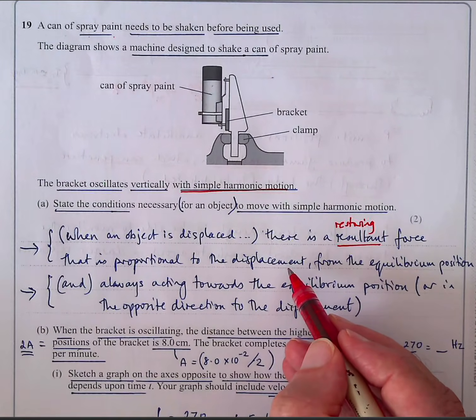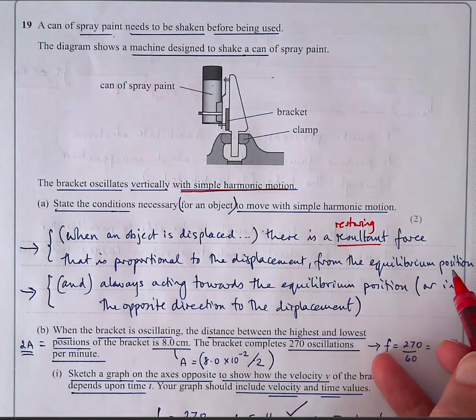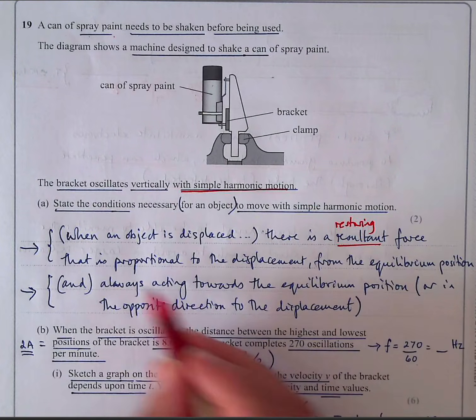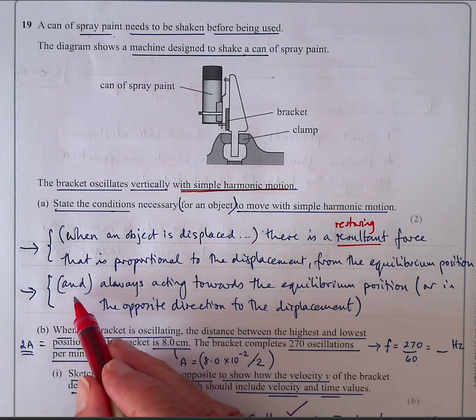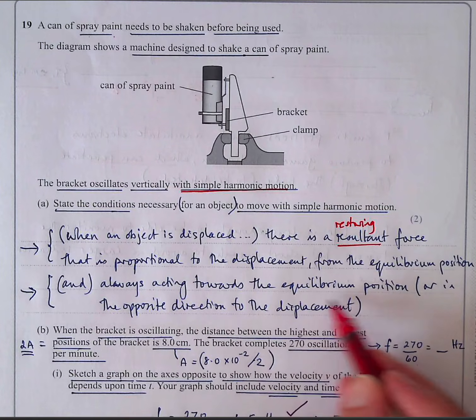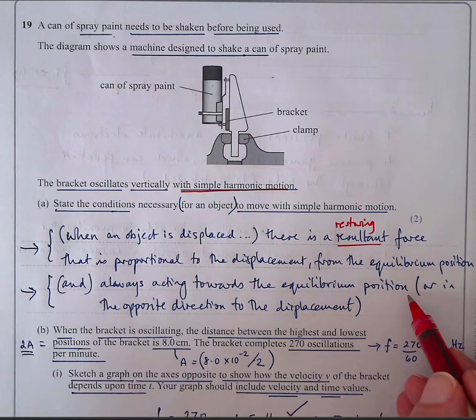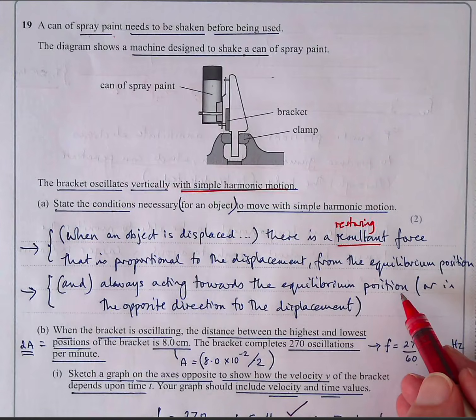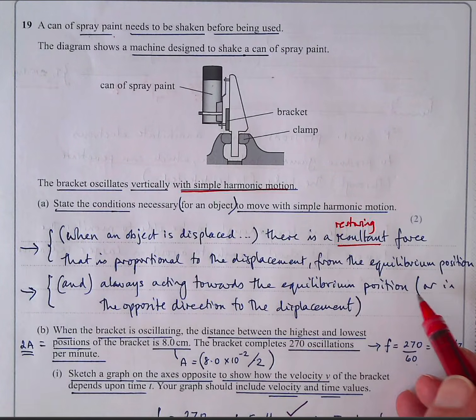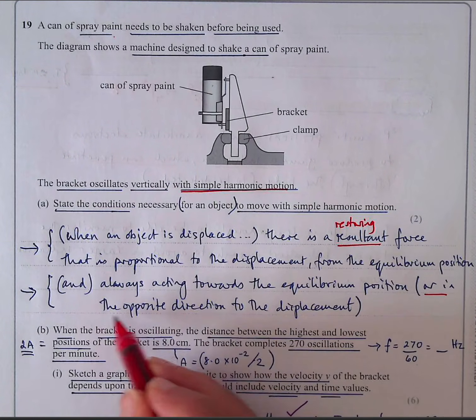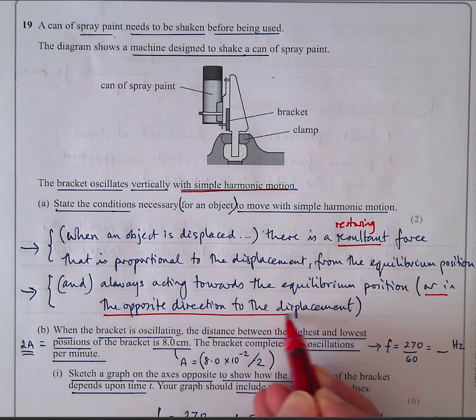So if you displace to the left of the equilibrium position, the force will always act towards the equilibrium position. So if you move it to the left, the force will be to the right. If you move it to the right, the force will be to the left. Or, as you could clarify that, it is in the opposite direction of the displacement.